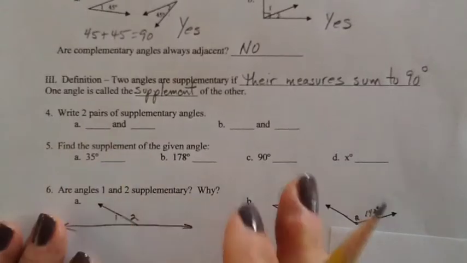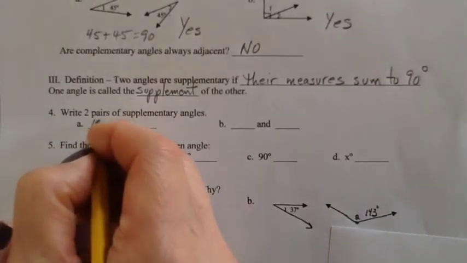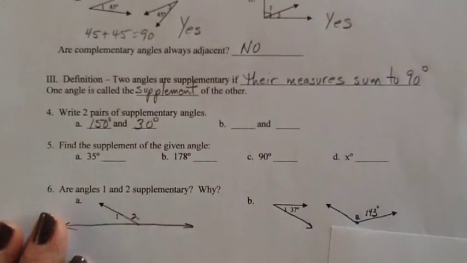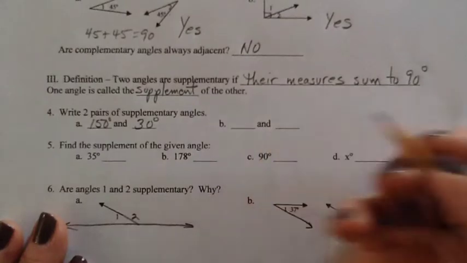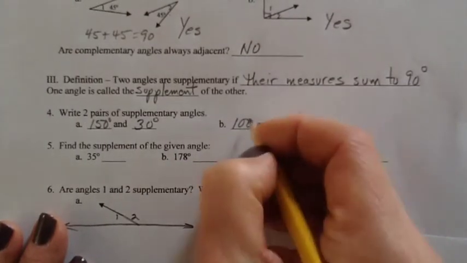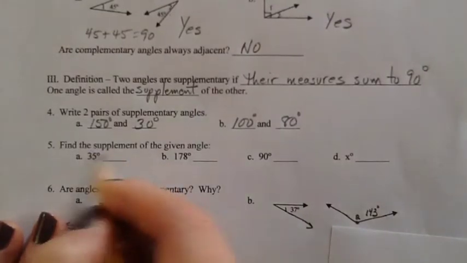Supplement, straight line. 180 degrees, okay? Like 150 and 30. I don't know. 180. Easy numbers.